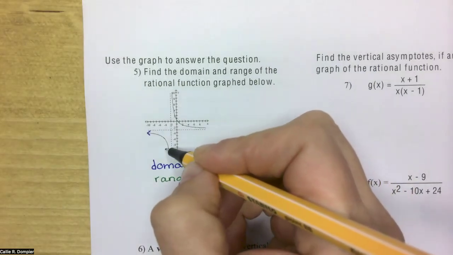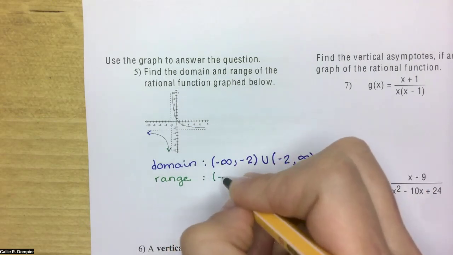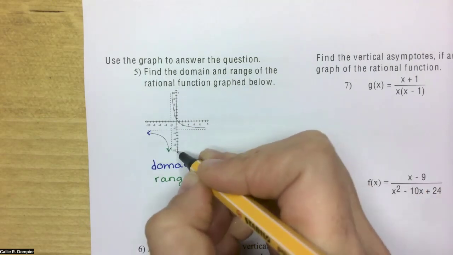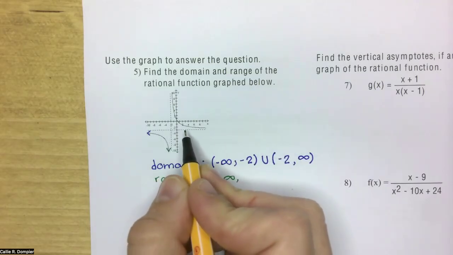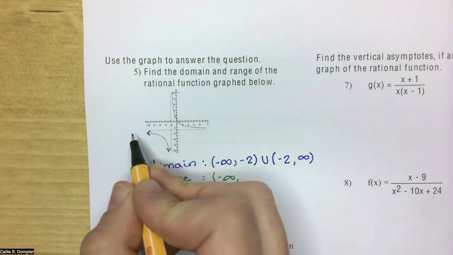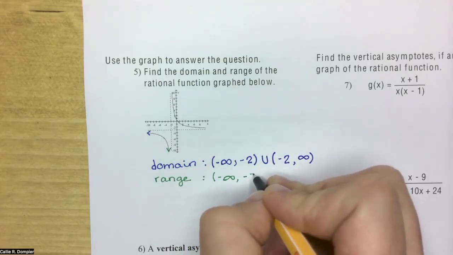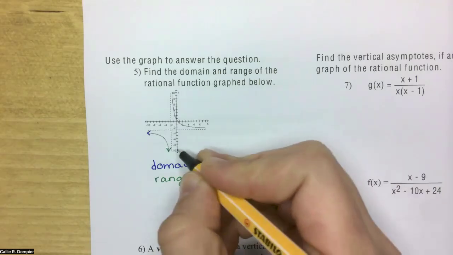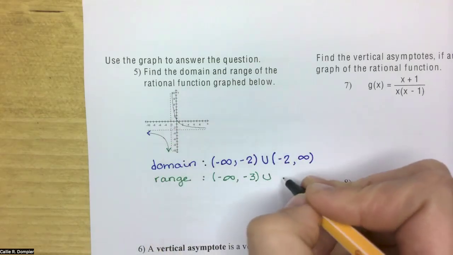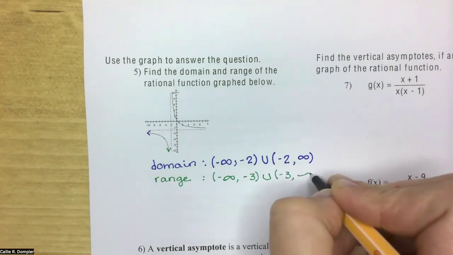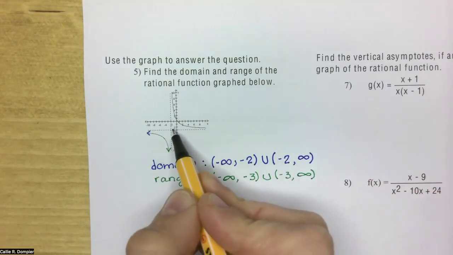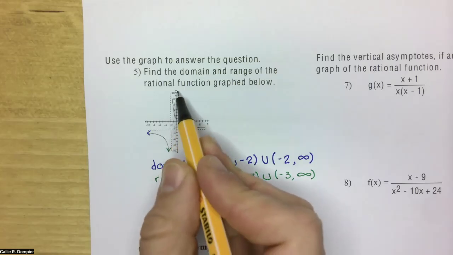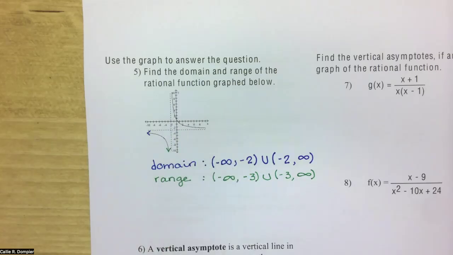So on the y, we're going to start at the bottom. That arrow's going that way, so I'm going to say it's from -infinity to wherever it stops, right? This dotted line is the asymptote, and that's what it's going to approach and never touch. So we're going to say -infinity to -3, union with, from -3, it's going to go up forever: -3 to infinity. Notice that they're not brackets, they're parentheses, because it never touches -3 and it never touches -2. Good. All right, so let's talk about a vertical asymptote.